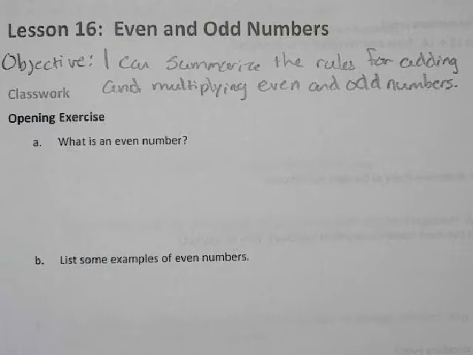I would like you to pause the video at this point and do the opening exercise with a partner next to you. You want to answer every question on this page. When you finish, it should only take you about 5 minutes. I want you to then hit play so that you can look at generally the answers that you should have written down.